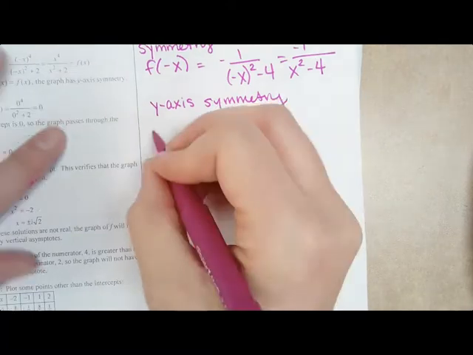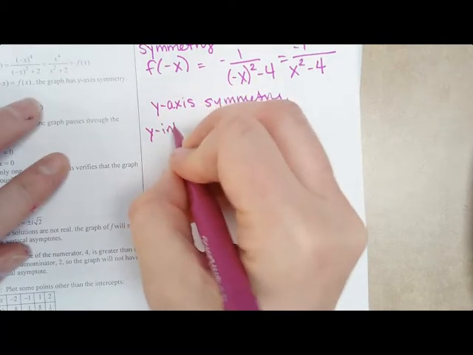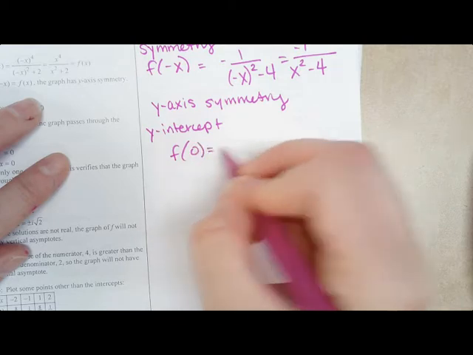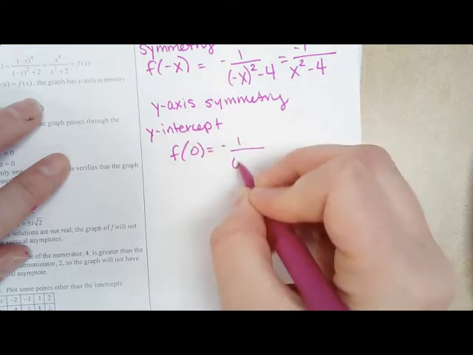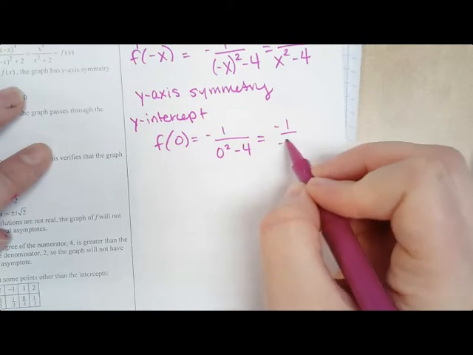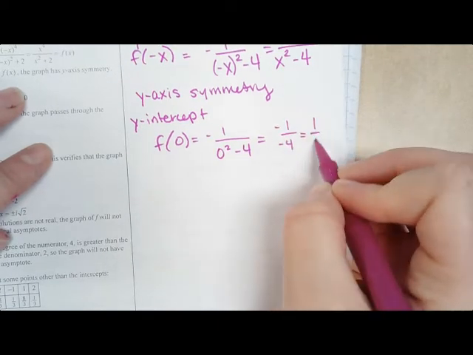Okay, let's check the y-intercept. So f of 0 equals -1 over 0 squared minus 4, which equals -1 over -4, which would be positive 1/4.